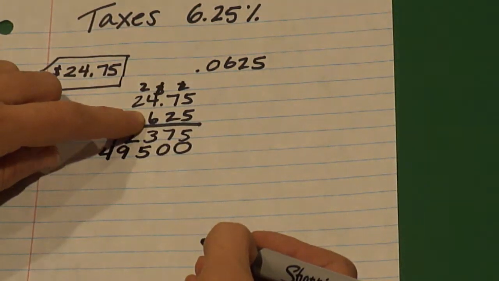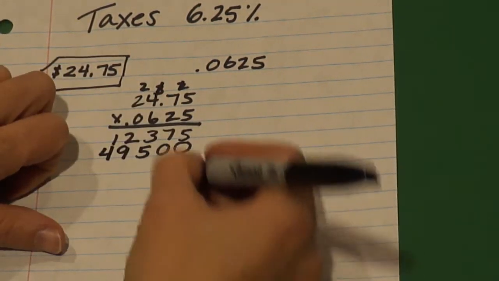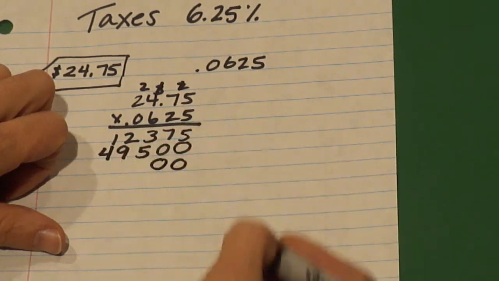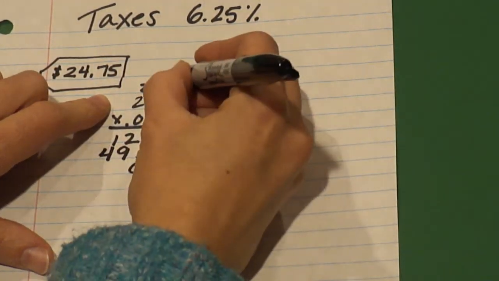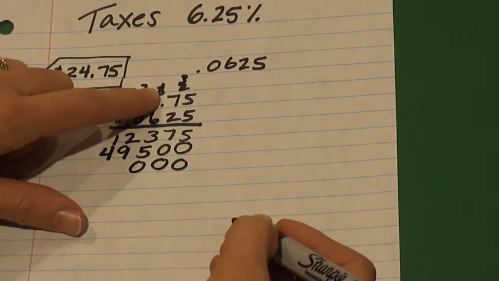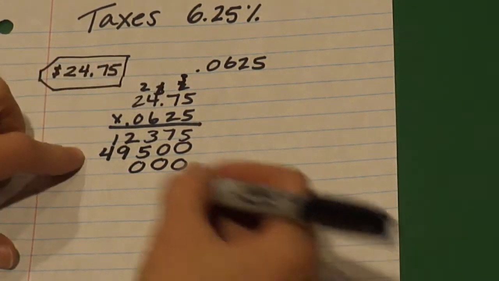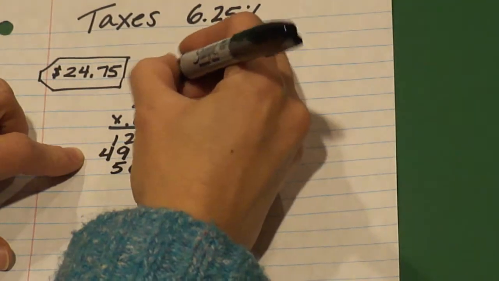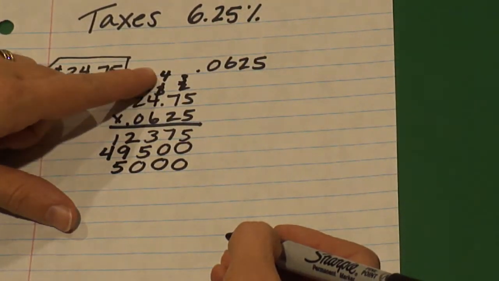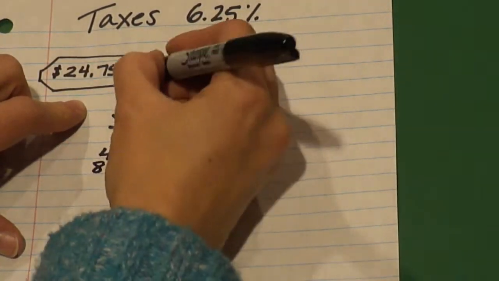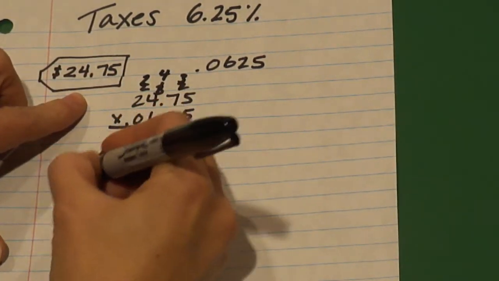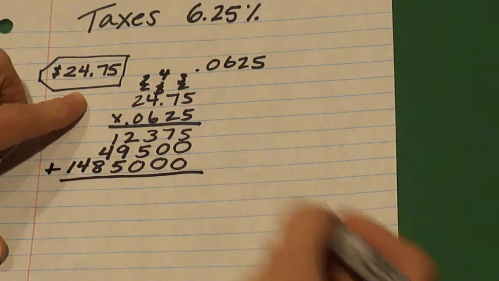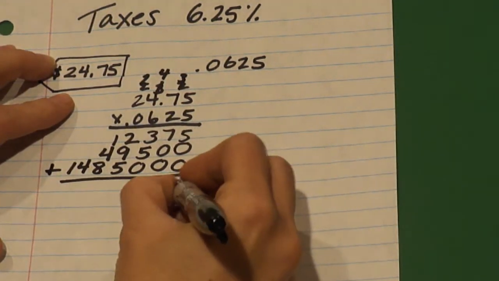This 6 is 100 times greater than my original, so I'm going to put 2 zeros. 6 times 5 is 30, 0, carry the 3. 6 times 7 is 42, plus 3 more is 45, carry the 4. 6 times 4 is 24, plus 4 is 28, carry the 2. 6 times 2 is 12, plus 2 more is 14. I'll take these numbers and add them together.